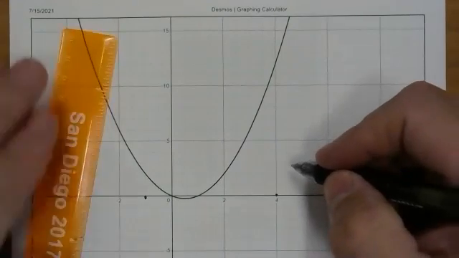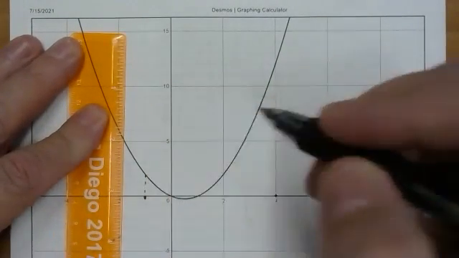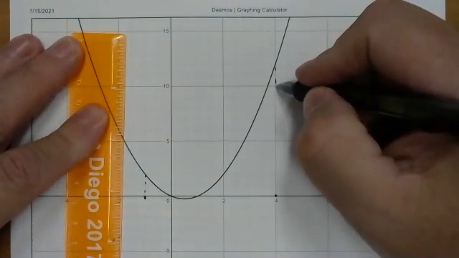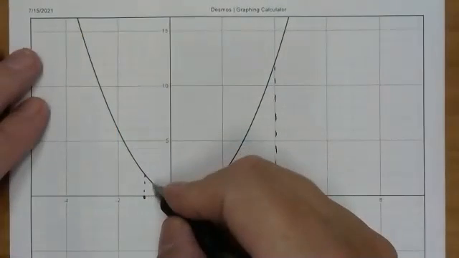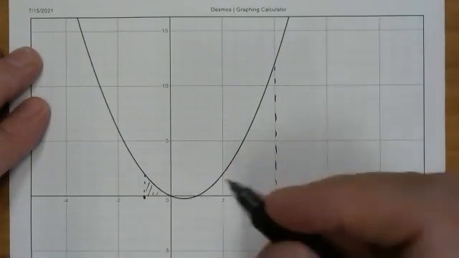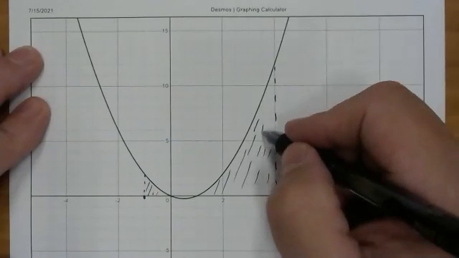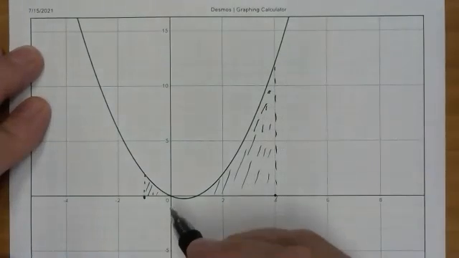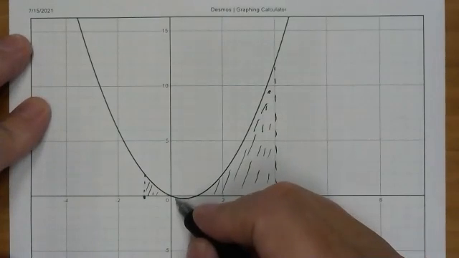I just draw my dashed lines. Well, this one's pretty straightforward. So this is going to be the area. So I got this over here, this up here. But I've got also a little bit of area underneath the x-axis.